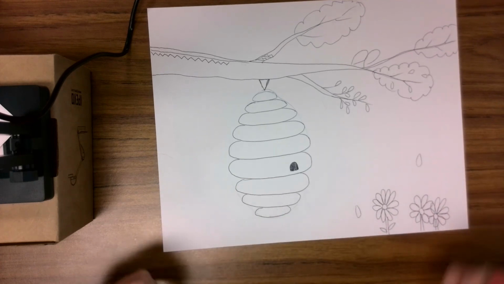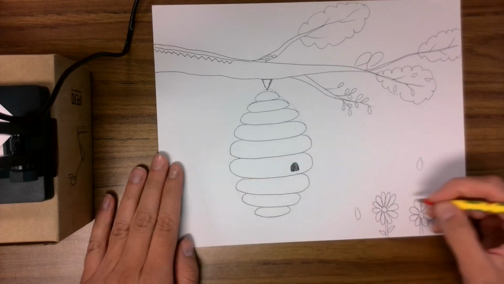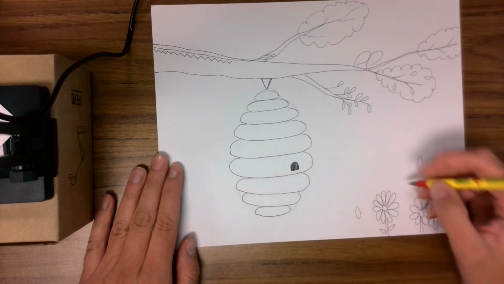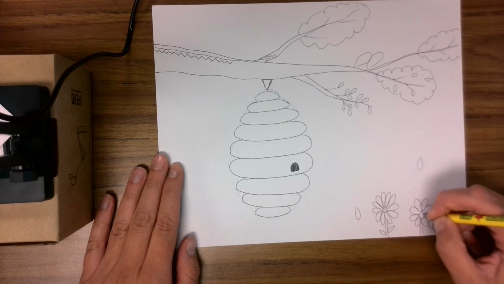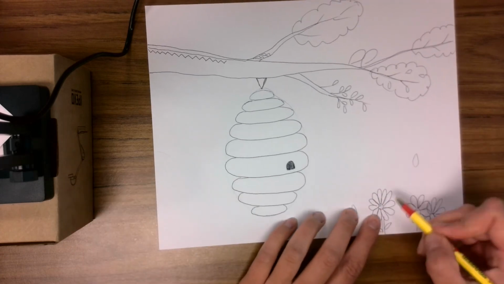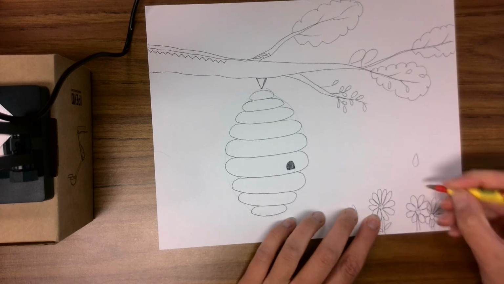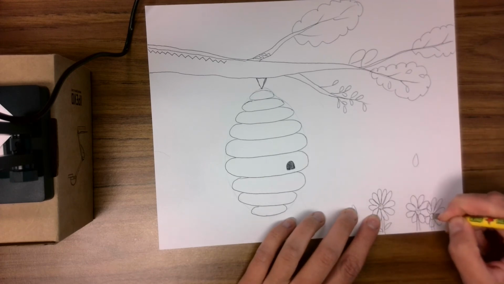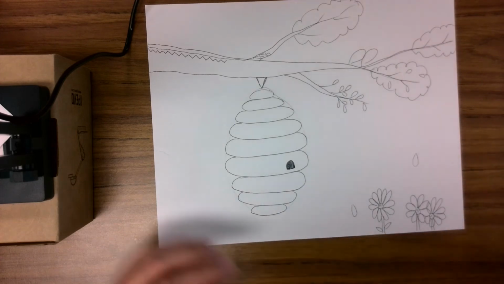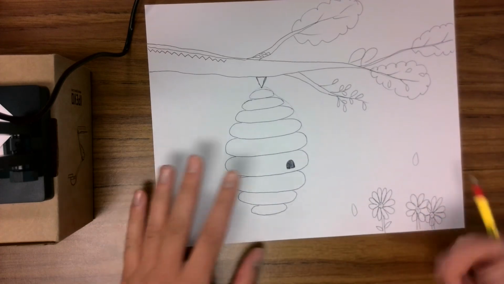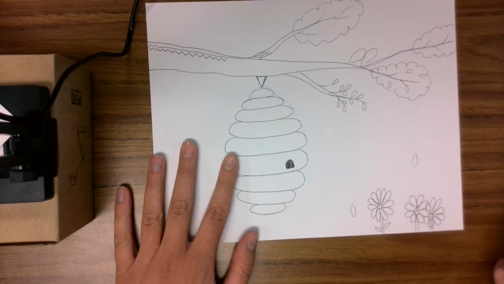It needs, let's see what else. It needs pollen, so maybe you can add some different parts of the flower. The pollen is always in that middle part of the flower, so make sure you're adding that kind of thing. And it takes the pollen. Pollen is actually part of the honey making process. So we need pollen. They also get their nectar from the middles of those flowers.